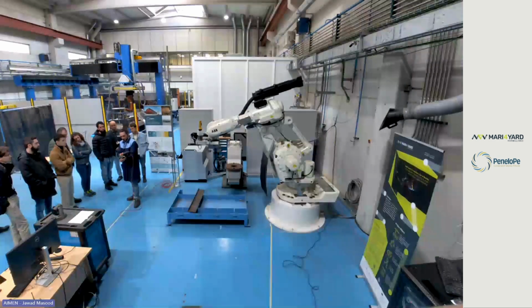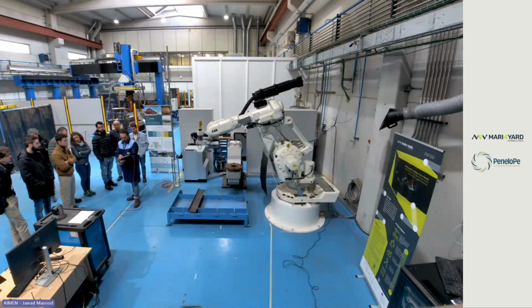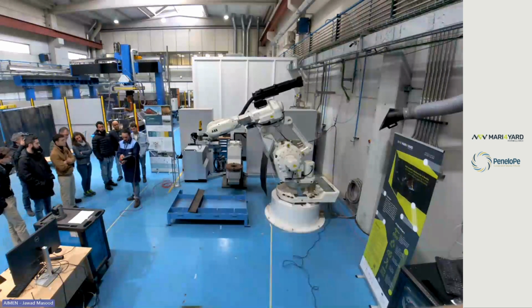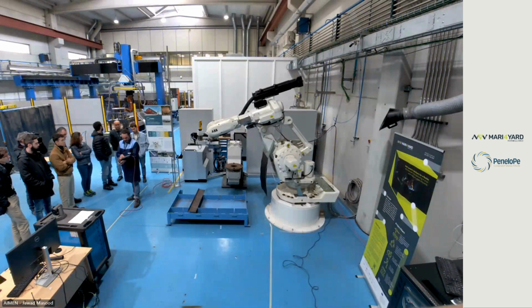I have to put the name of the position data. In that case, I'm going to put a point with the name of square 10. Okay.